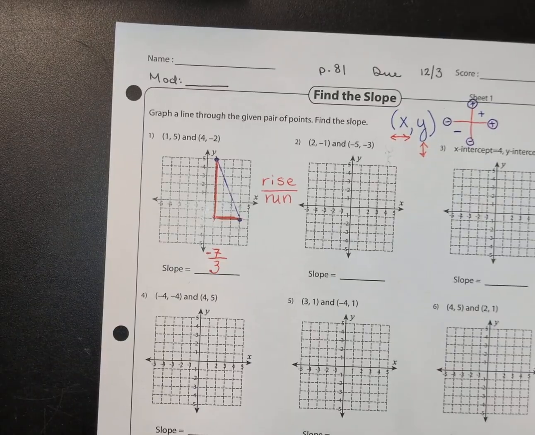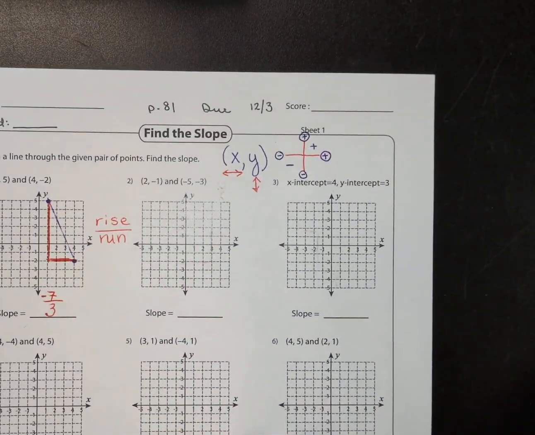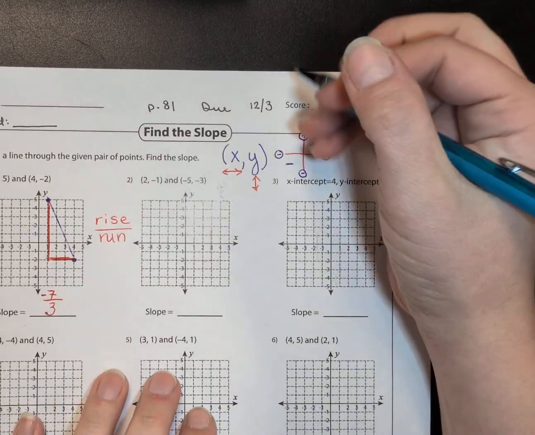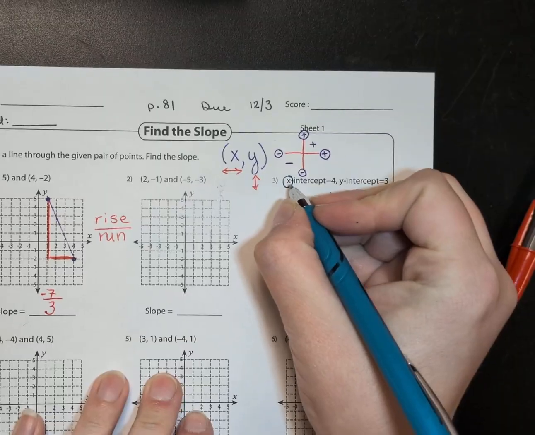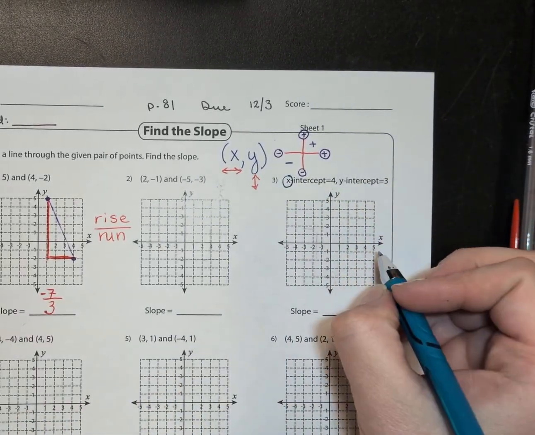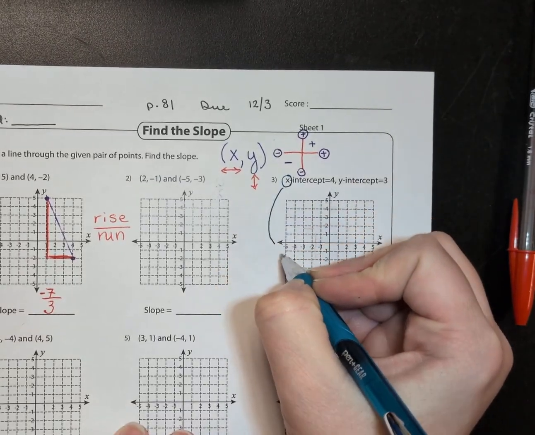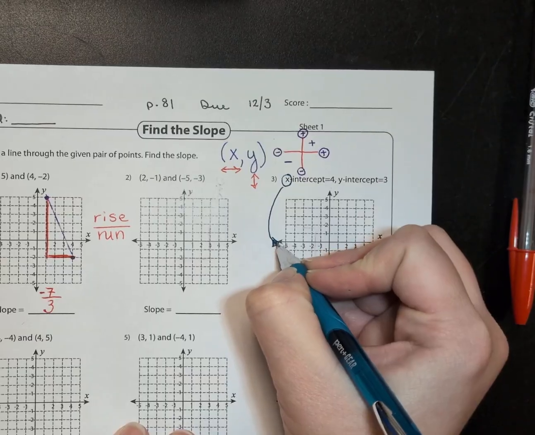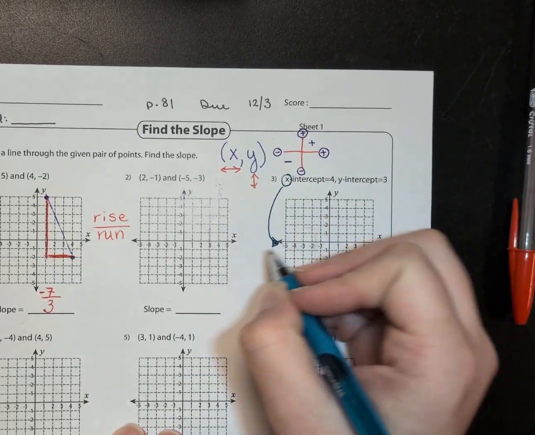Now, which ones look weird out of this paper? Michaela, that's not how you use a protractor. Thank you. I'm going to help you with those because I know they look weird, but you already know how to do this. You just don't know you know. So let's see. What letter is this? X. The x-intercept. Guess which axis it's on? The x or the y? You see, you guys are so smart. So it's on that one. It's at what number? Where's +4?